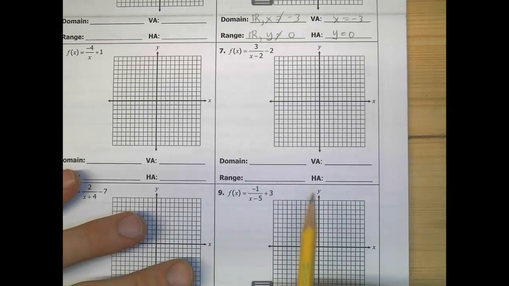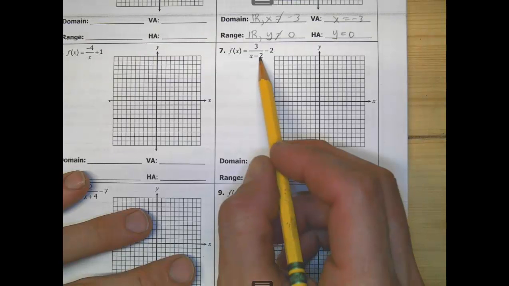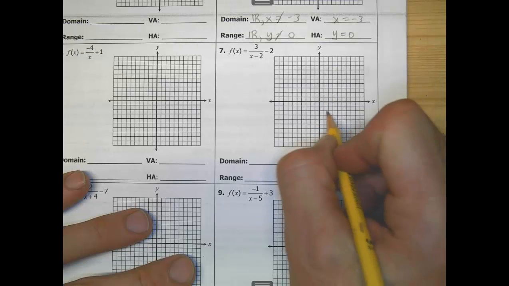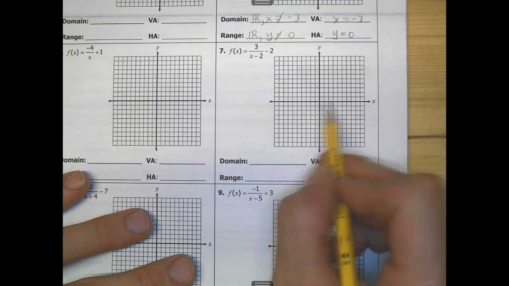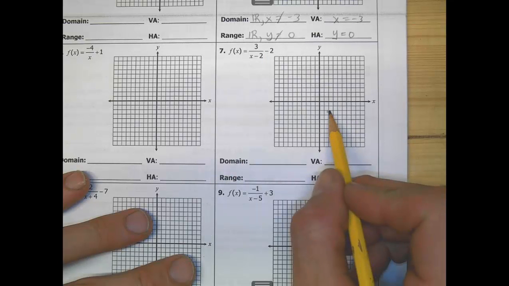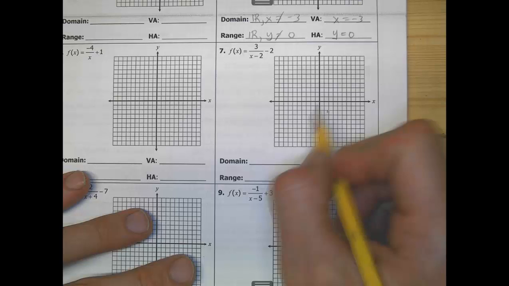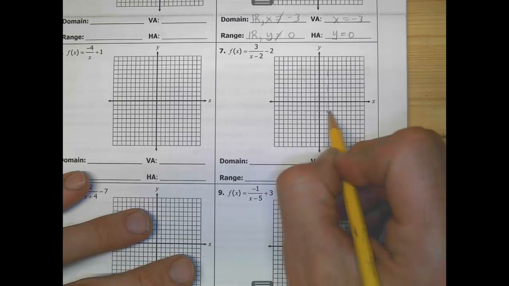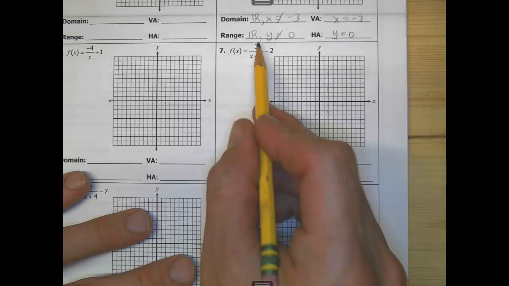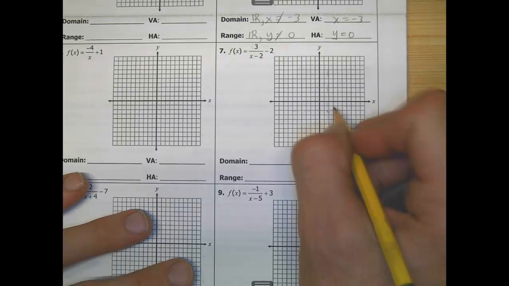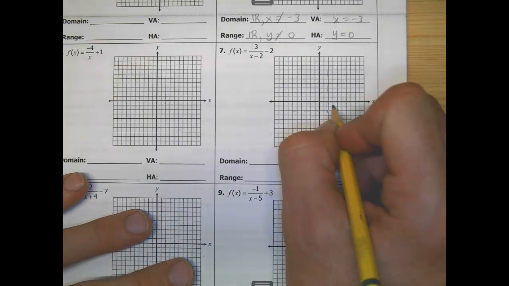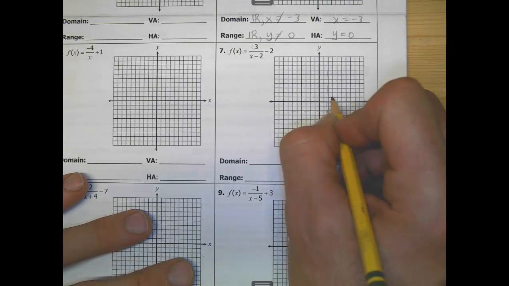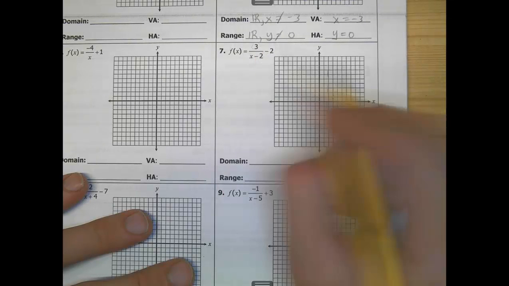Okay, let's get a little bit more challenging. The next one, number 7, has been shifted 2 units to the right and 2 units down, so 1, 2, 1, 2. Right? If we subtract from x, it moves it to the right, and if we subtract outside, it moves it down. We know that the regular function looks like this with the asymptotes of the x and y axis. Now the asymptotes have been shifted 2 units to the right and 2 units down, so it's going to look something like this. But this 3 up here is a vertical stretch. Where before it went through this point, 1 up and 1 over from the intersection of the asymptotes, now, because it's vertically stretched, it's going to be up 3. It's been vertically stretched by a factor of 3.